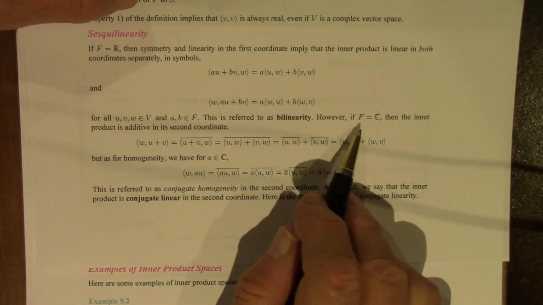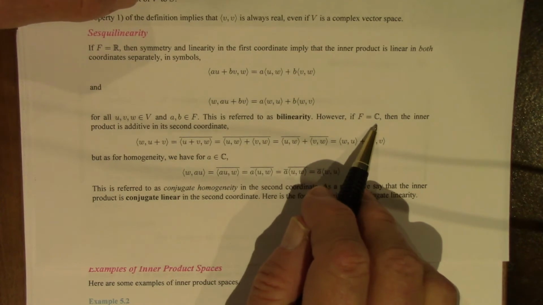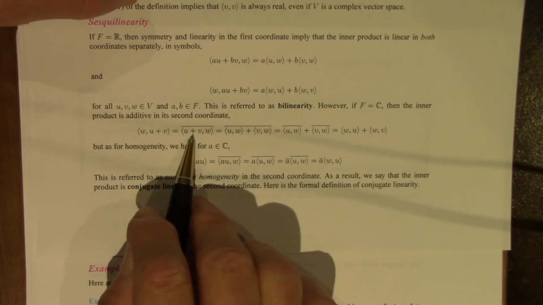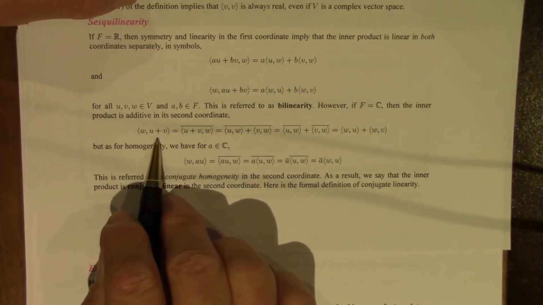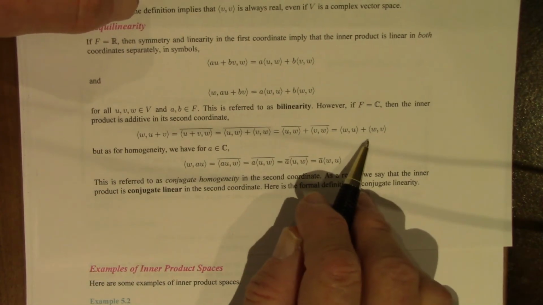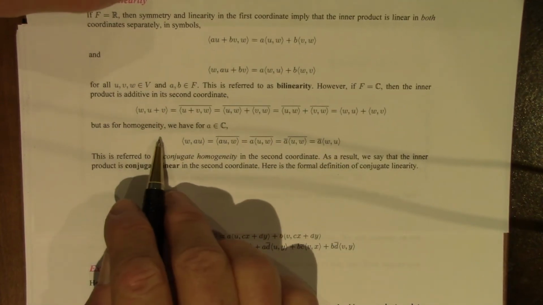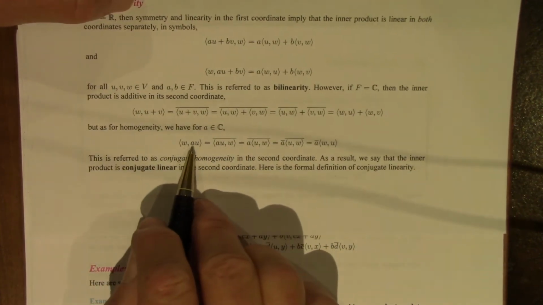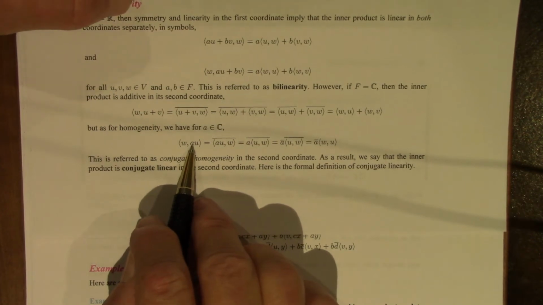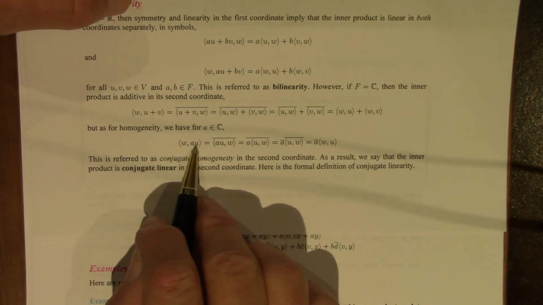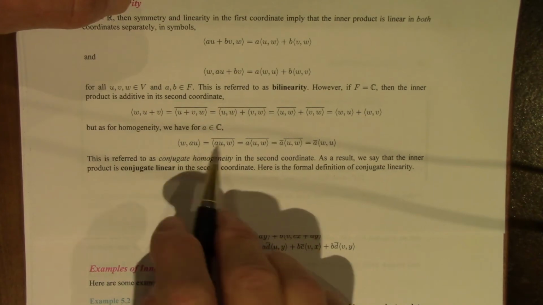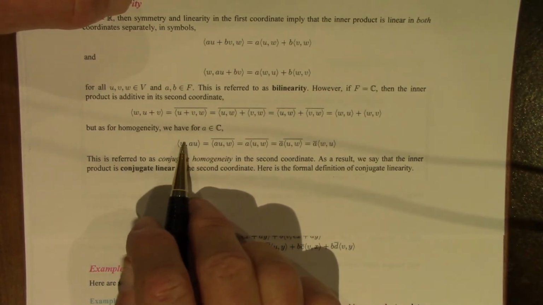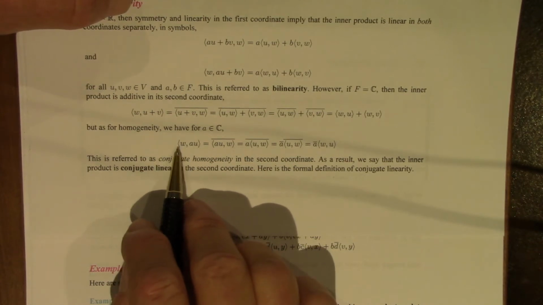On the other hand, if F is complex, then the inner product is additive in the second coordinate, and here is the computation which you should do yourself. But as for homogeneity, when you have a scalar multiple in the second coordinate and you go through the computation, what you have to do is swap these two so you can take advantage of linearity in the first coordinate.